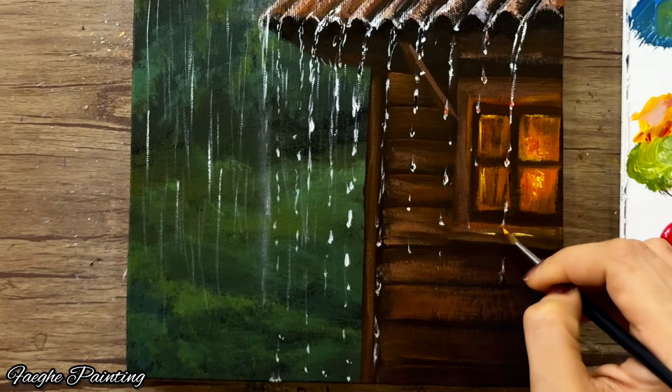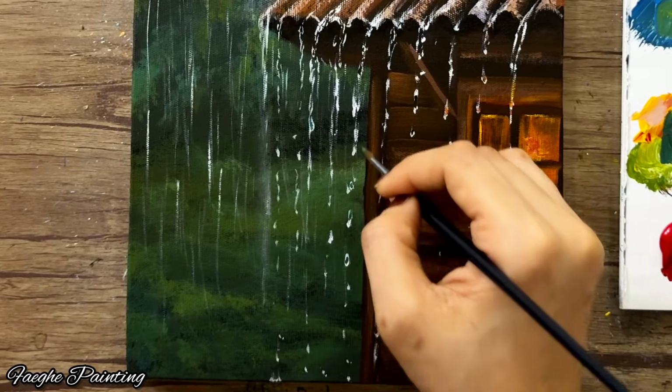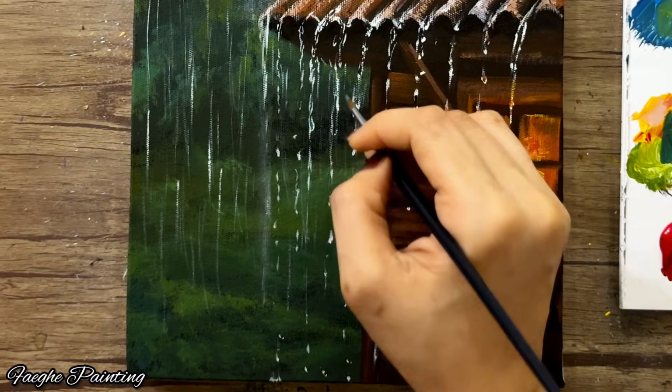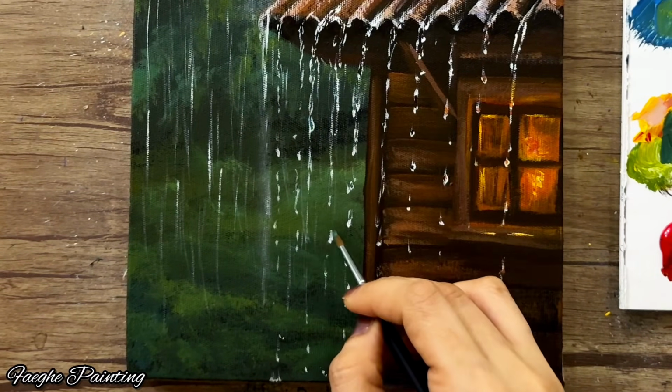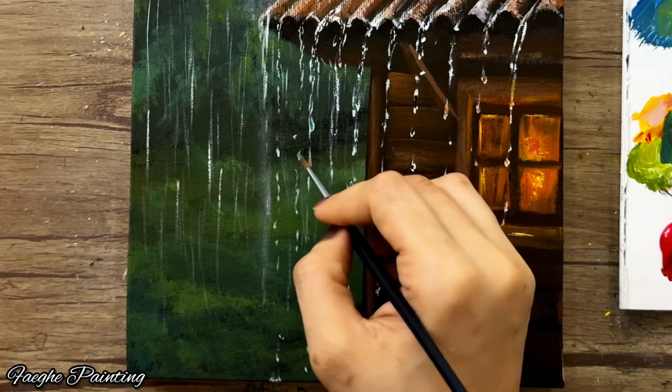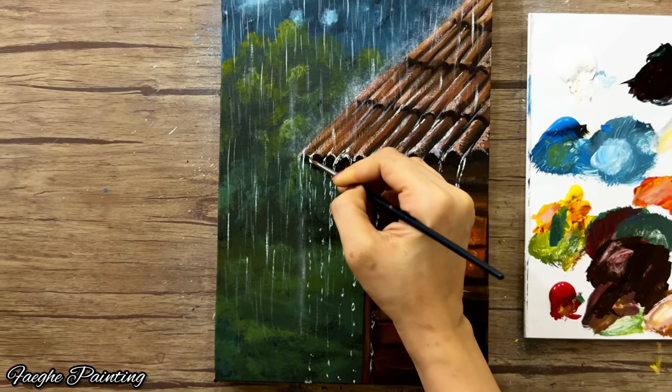The combination of the cool, misty forest outside and the warm golden light inside the cabin creates the atmosphere I'm looking for: quiet, cozy, and slightly mysterious.